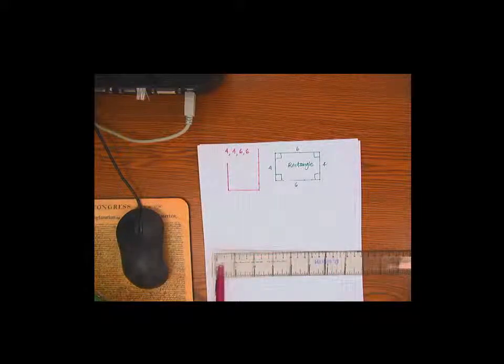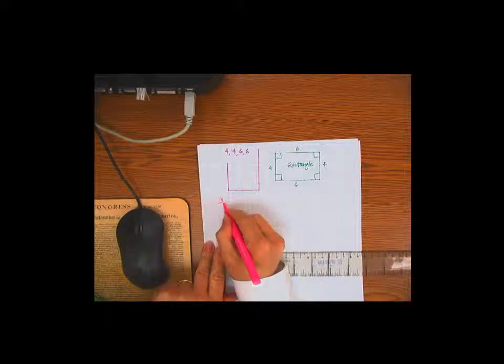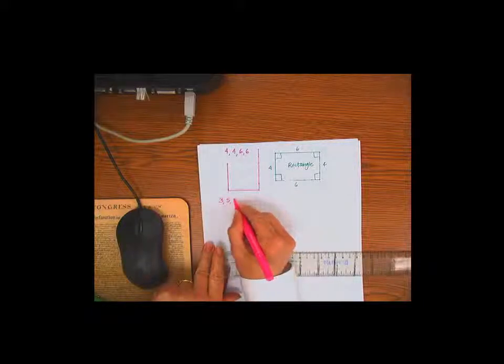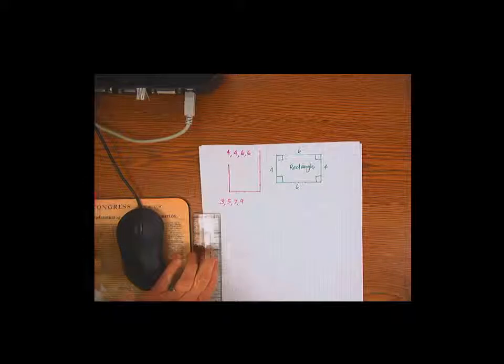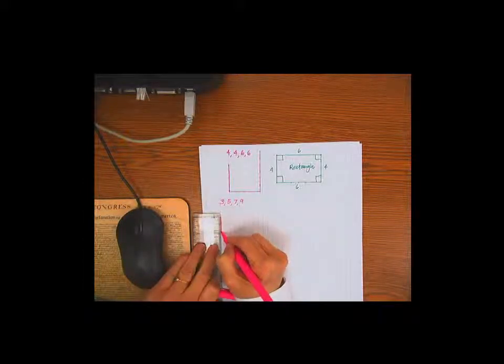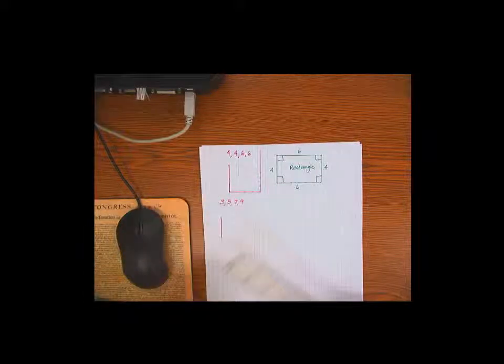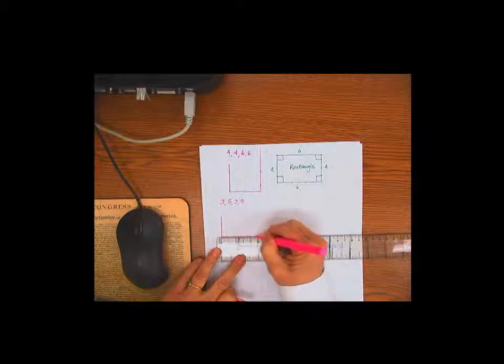Okay? Let's try some odd numbers this time. Let's try 3, 5, 7, and 9. So let's give it a go and see what we get. So I'm going to go ahead, 1, 2, 3. I'm going to do 5: 1, 2, 3, 4, 5.